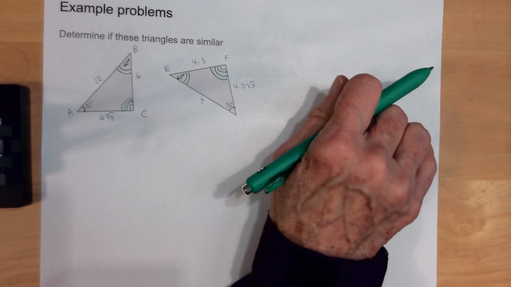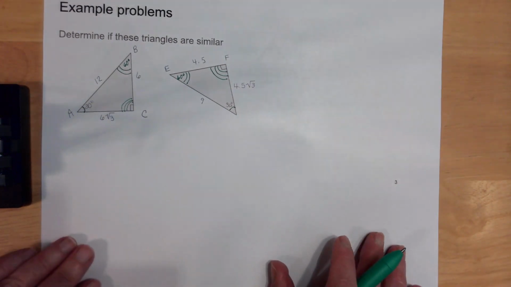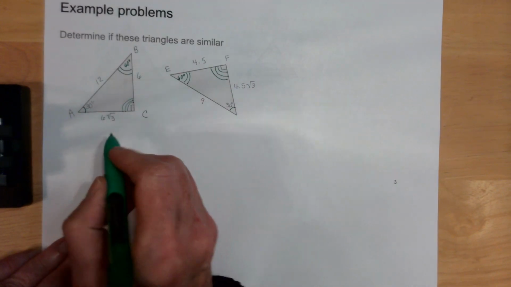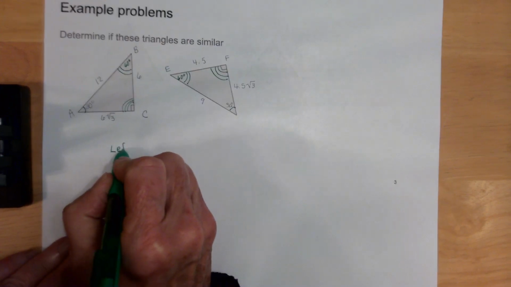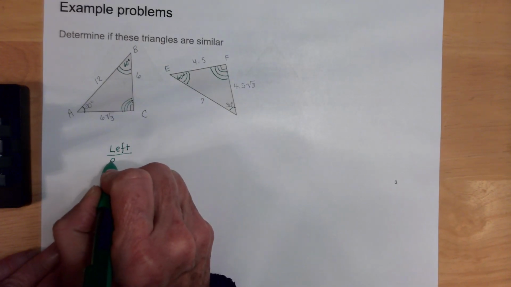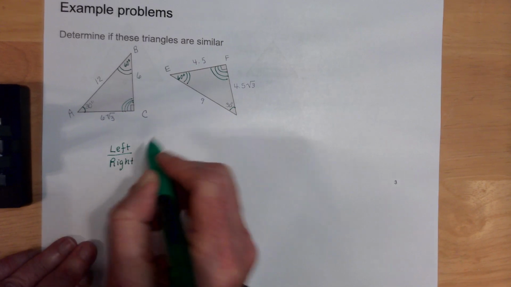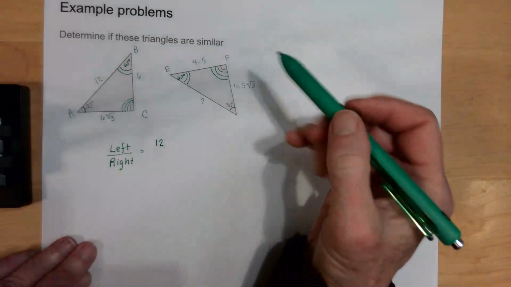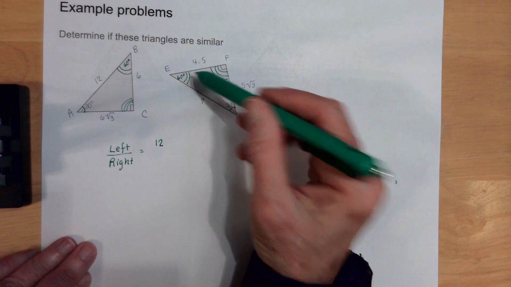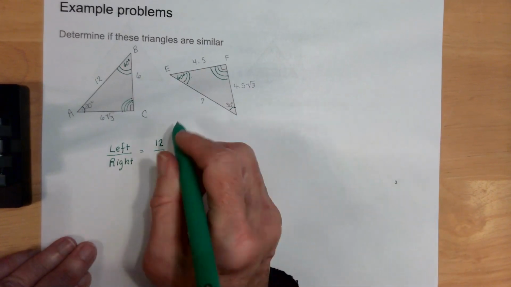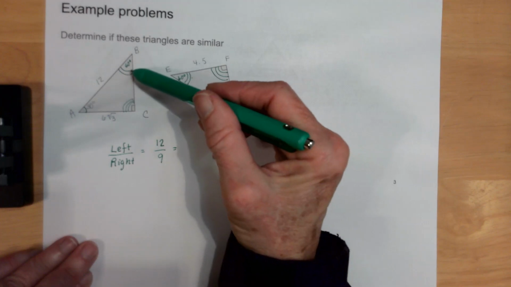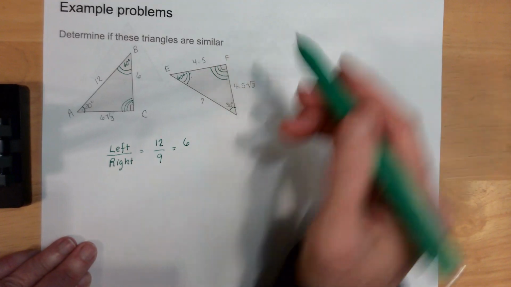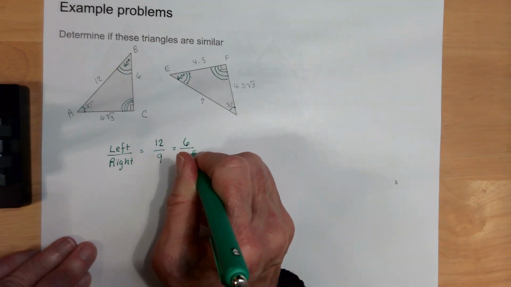So I know that the angles are congruent. Now let's look at the sides. Between the 1 and the 2 curve marks, and I'm going to do left triangle over right triangle to keep it organized. On the left triangle between the 1 and the 2, I have a 12. On the right triangle between a 1 and a 2, I have a 9. On the left triangle between the 2 and the 3, I have a 6. Between the 2 and the 3 on that one, I have a 4.5.